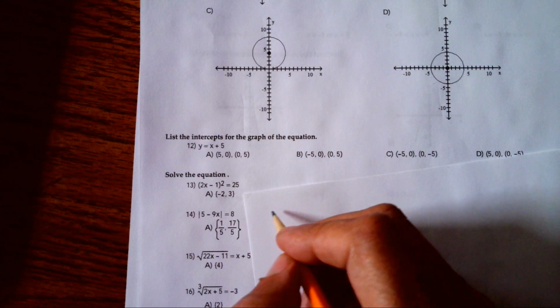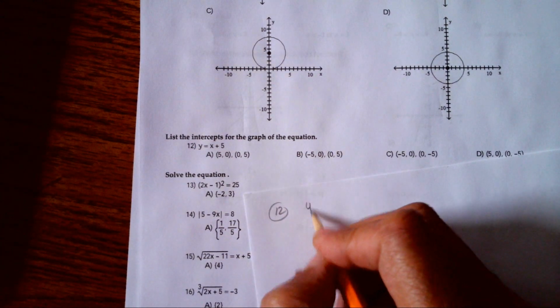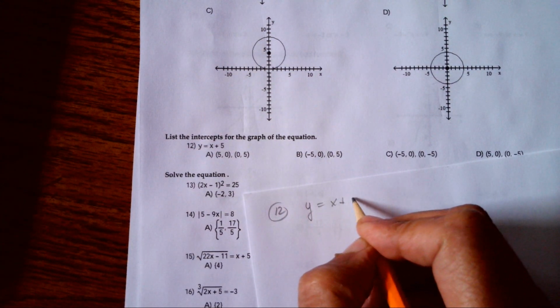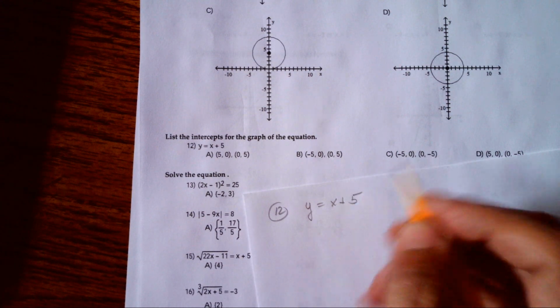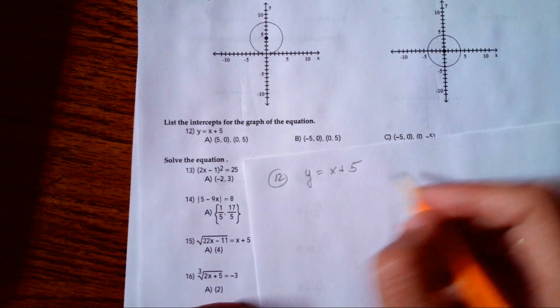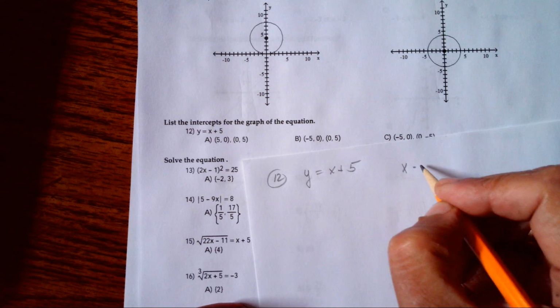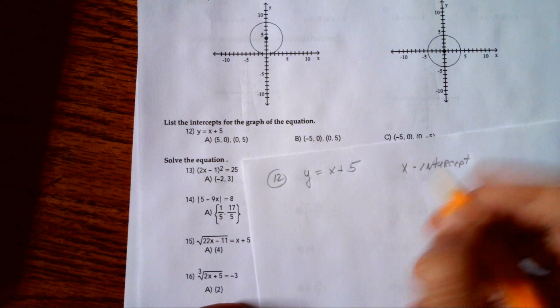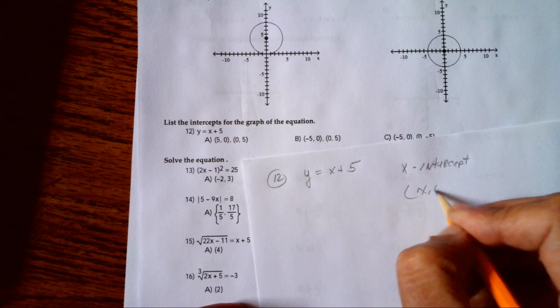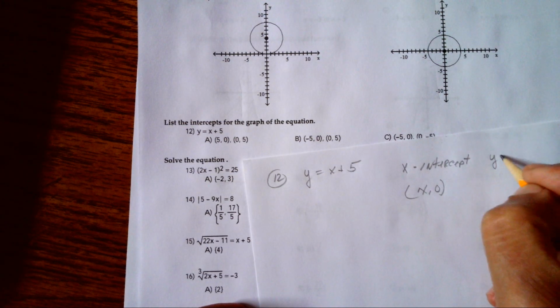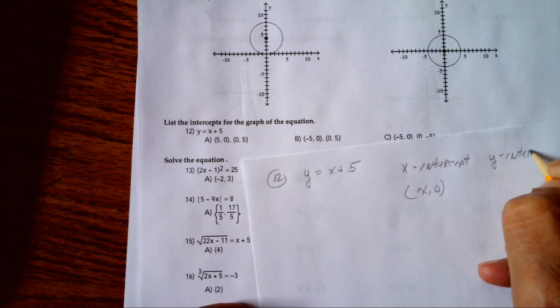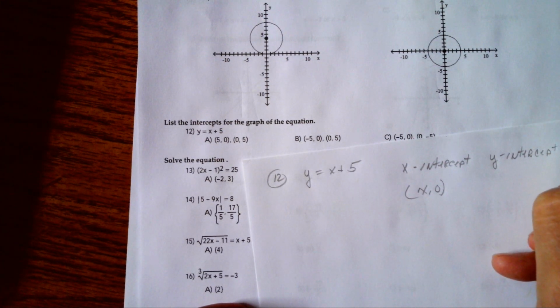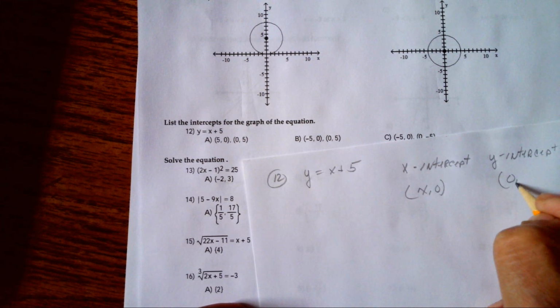All right, number 12. y equals x plus 5. Here again, you could graph this, but there's no need to. The x-intercept is where the line cuts across the x-axis, so it's (x, 0). The y-intercept is the point (0, y).